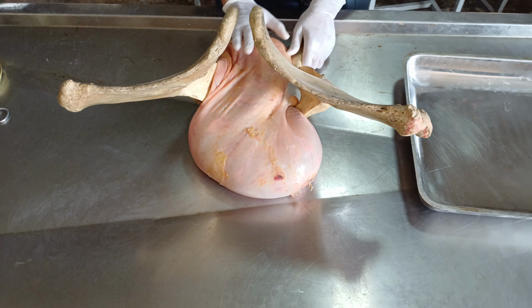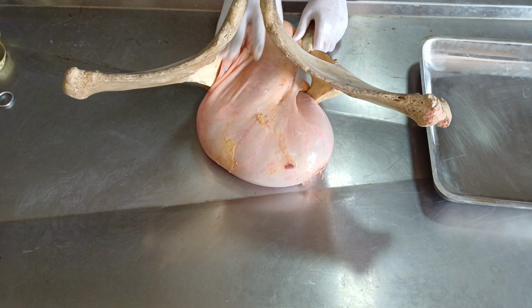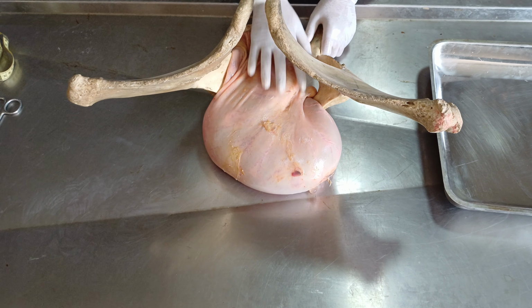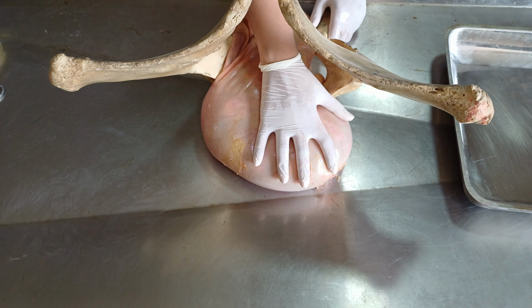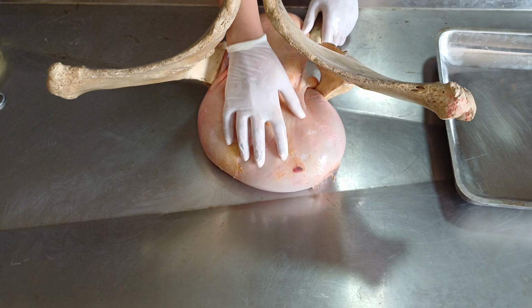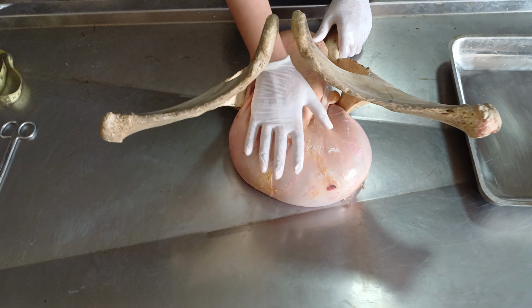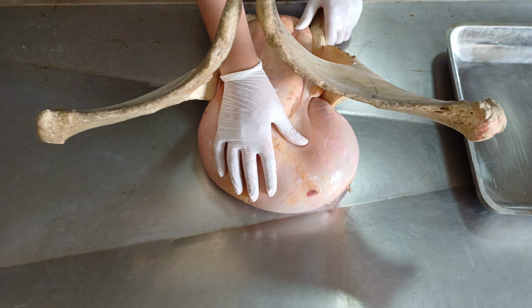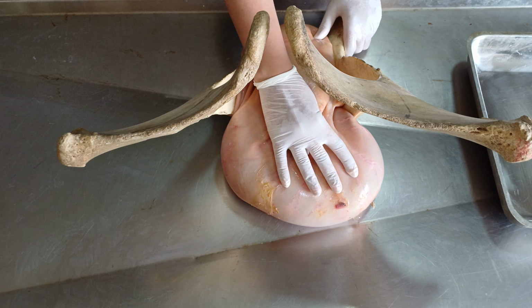So there is a clear change in the size of the tract, in the texture, and in the location, and very importantly, in the contents of the uterus. The very important content is the pregnancy fluid, and then you can look for the palpation of the placentum.